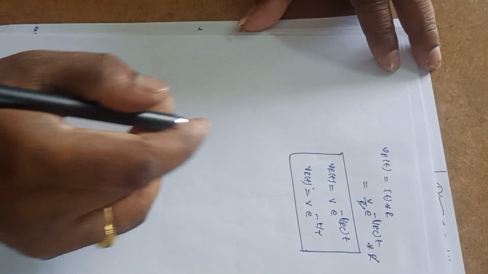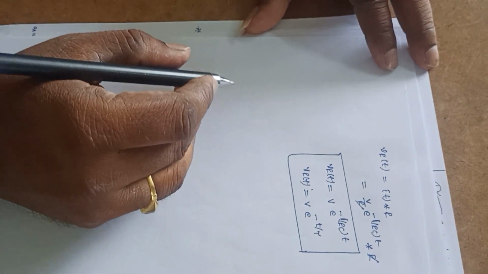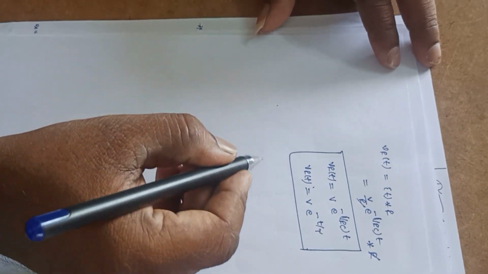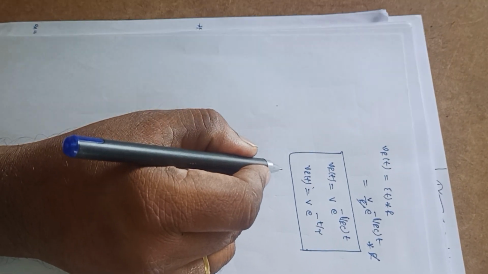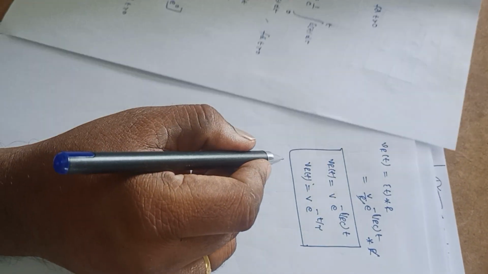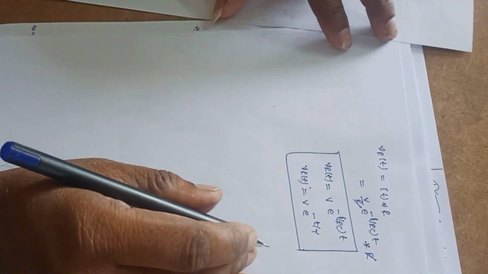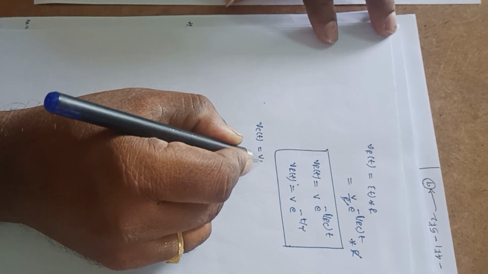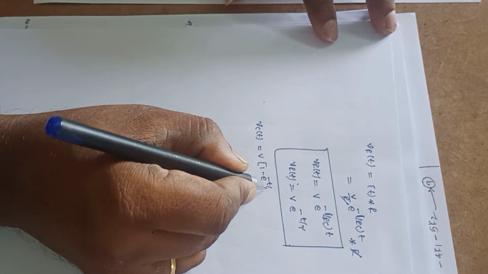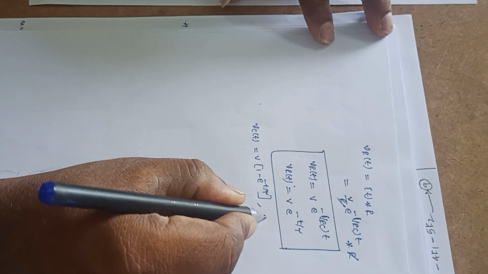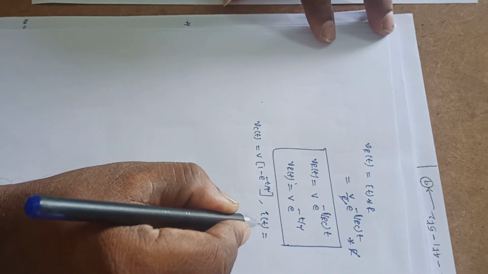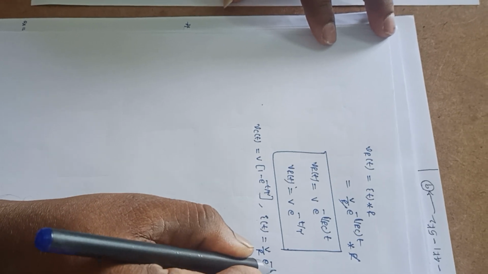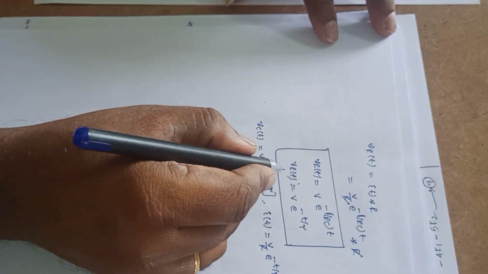Now let me draw these waveforms for Vr of t and Vc of t and this I of t. So we know the expressions: Vc of t is equal to V into 1 minus e power minus t by tau, and I of t, that is IC of t, the current flowing through the capacitance, is equal to V by R into e power minus t by tau, and Vr of t.